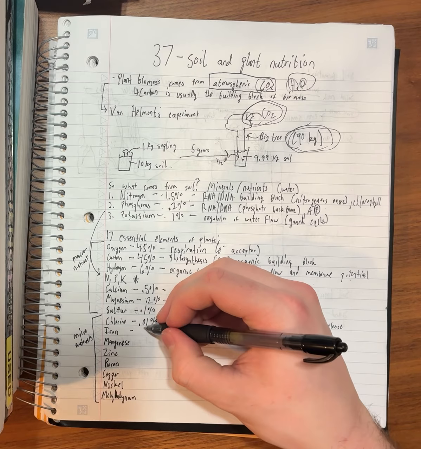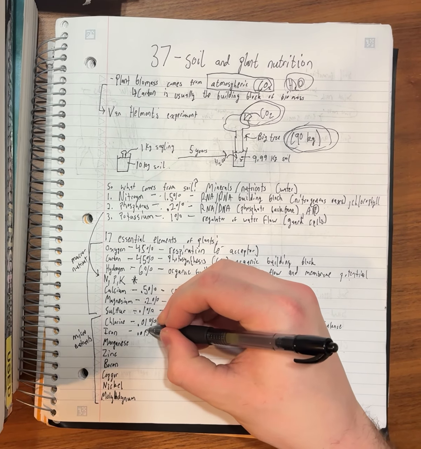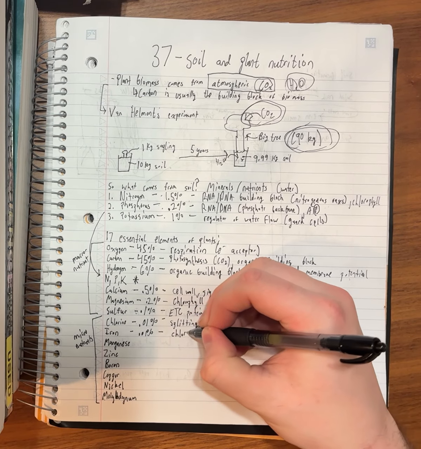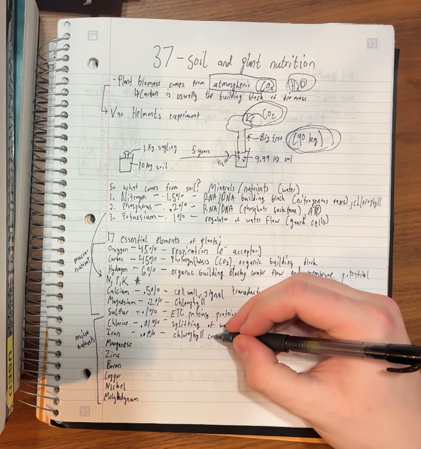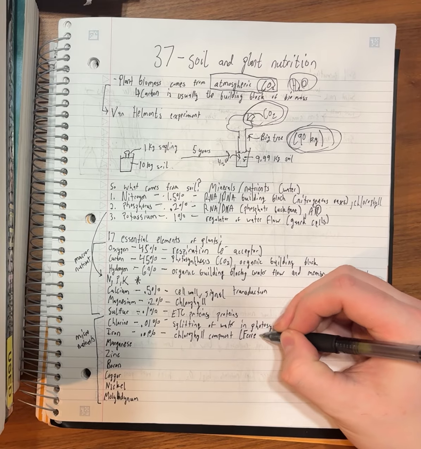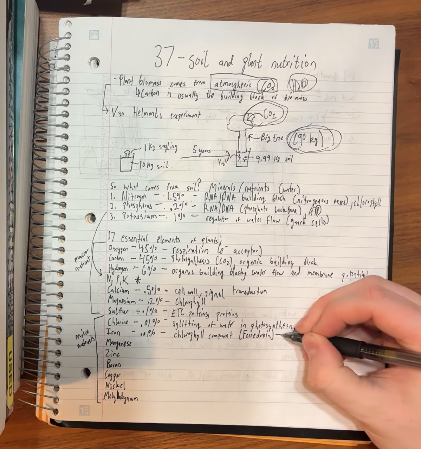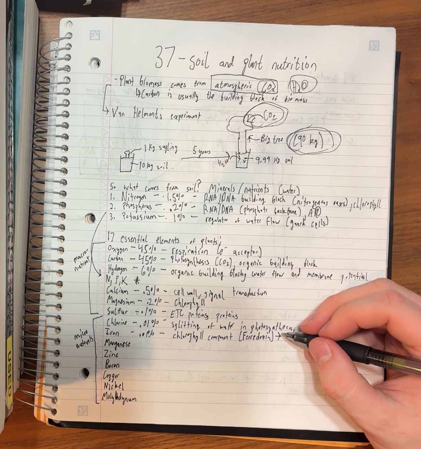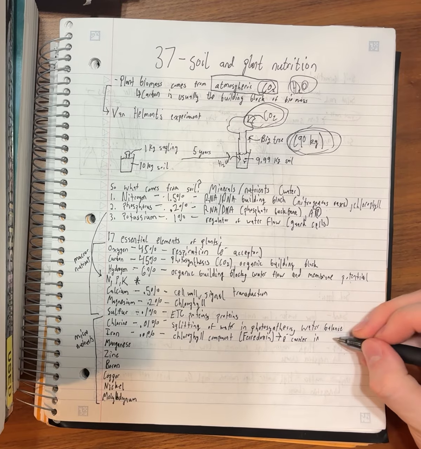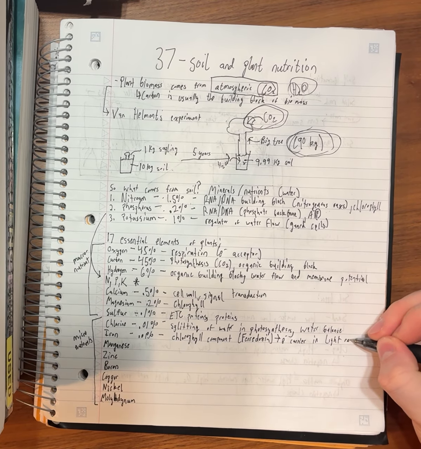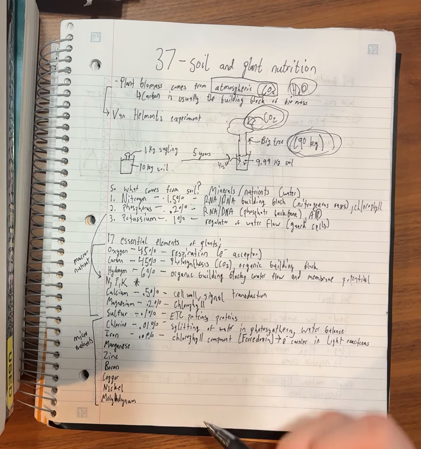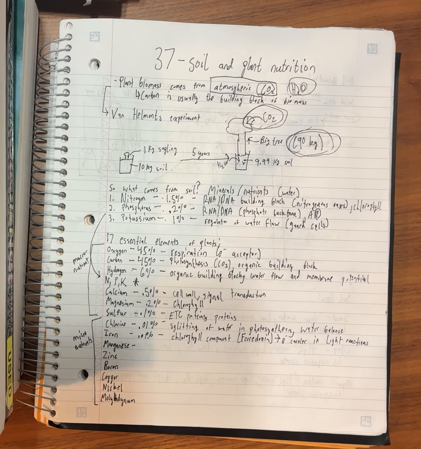So next up is iron, which is also going to be about 0.01% of the plant's biomass. Iron is another chlorophyll component, and it's also very important in ferredoxin. And ferredoxin is part of photosynthesis. It's an electron carrier in light reactions of photosynthesis, if you remember light reactions. If not, try to just remember chlorophyll component. Maybe write that down for the note sheet.